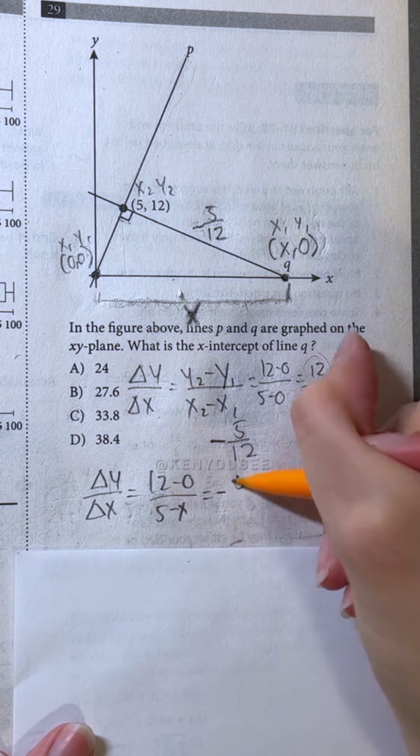And then for a line to be perpendicular, its slope has to be the negative reciprocal of the original slope. So the slope of line Q would be negative, and then we flip this around, so it would be 5 over 12. The slope of line Q is just negative 5 over 12.